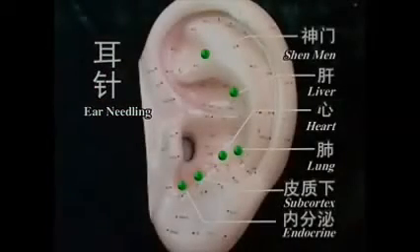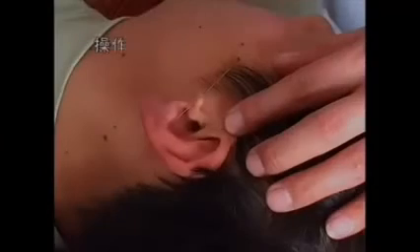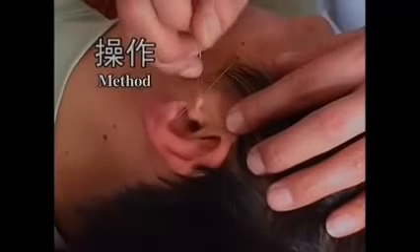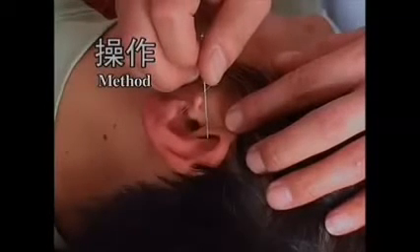2. Ear needling. Ear needling is suitable for patients with marked pruritus. Select the ear points: shenmen, lung, heart, liver, endocrine, and subcortex. Method: select 3 to 5 points each treatment. Needle or attach ear seeds every other day.